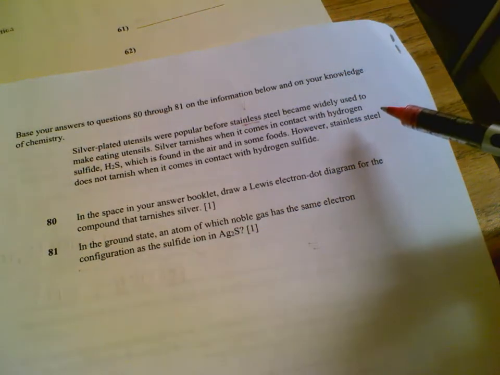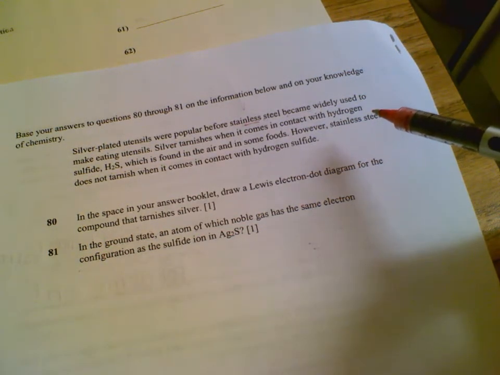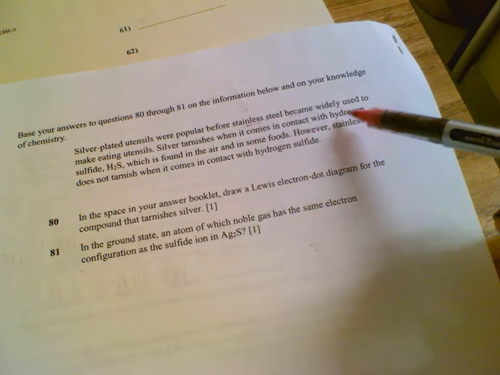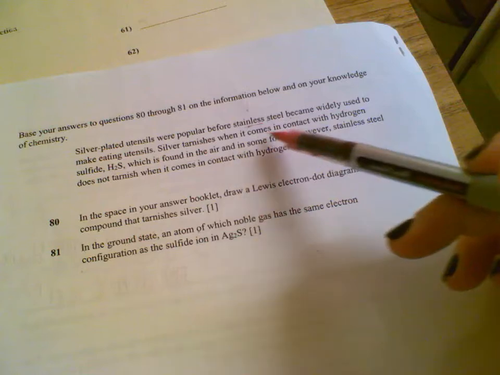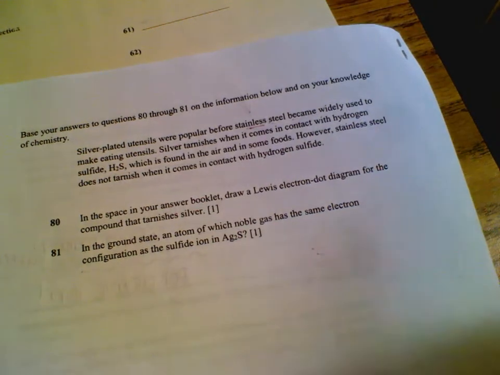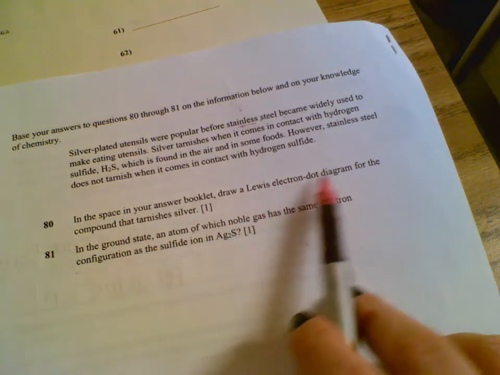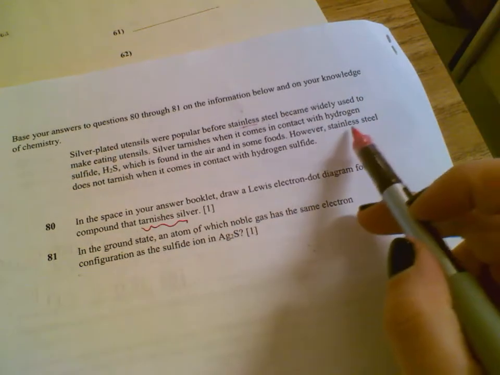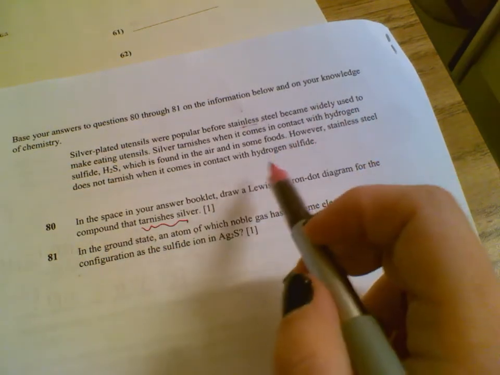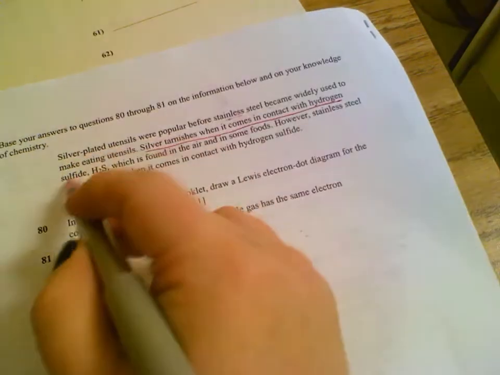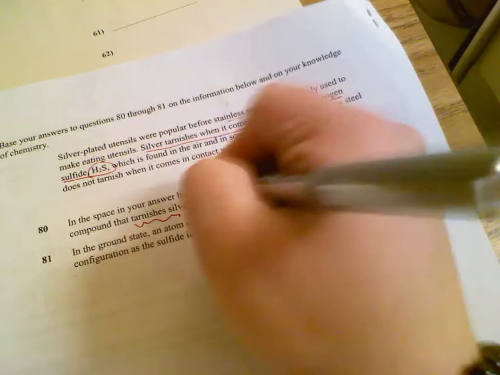All right, let's read this top. 80 and 81 go here. Silver-plated utensils were popular before stainless steel became widely used in making eating utensils. Silver tarnishes when it comes in contact with hydrogen sulfide, H2S, which is found in the air and in some foods. However, stainless steel does not tarnish when it comes in contact with hydrogen sulfide. In the space in your answer booklet, draw a Lewis dot diagram for this compound that tarnishes silver. They told us silver tarnishes when it comes into contact with hydrogen sulfide, H2S. They want me to draw H2S.